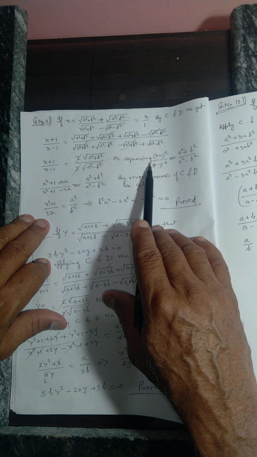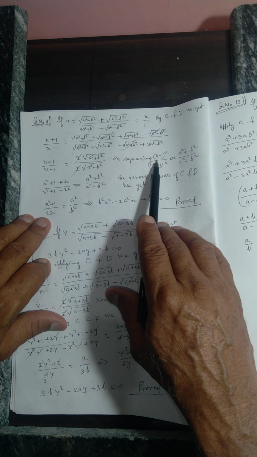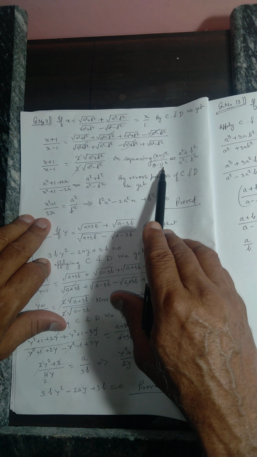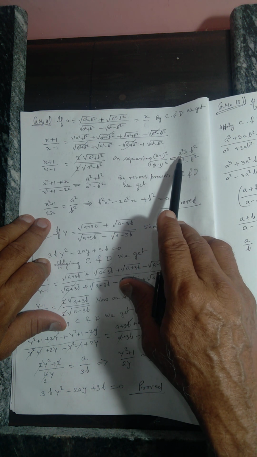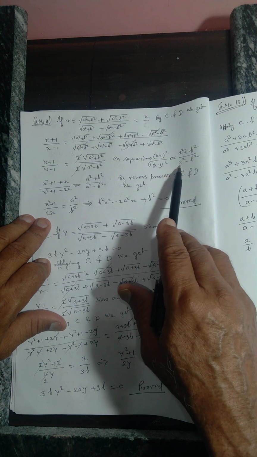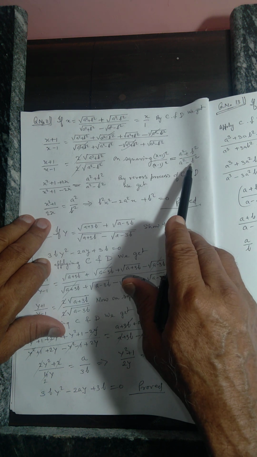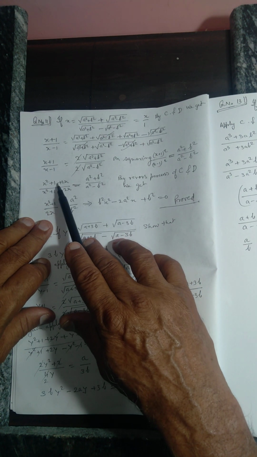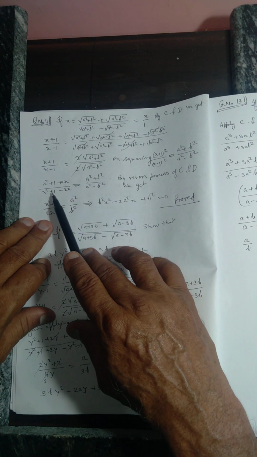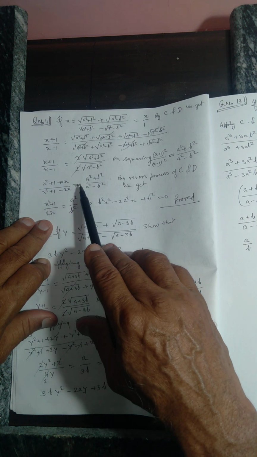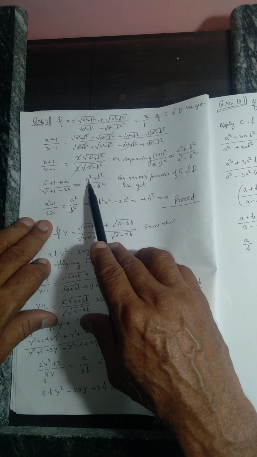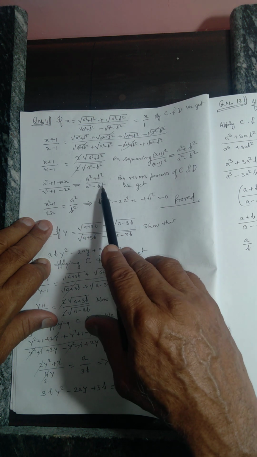On squaring both sides we will get (x plus 1) whole square upon (x minus 1) whole square equal to a square plus b square upon a square minus b square. On squaring this you will get x square plus 1 plus 2x upon x square plus 1 minus 2x. Here on the right hand side you will get a square plus b square upon a square minus b square.